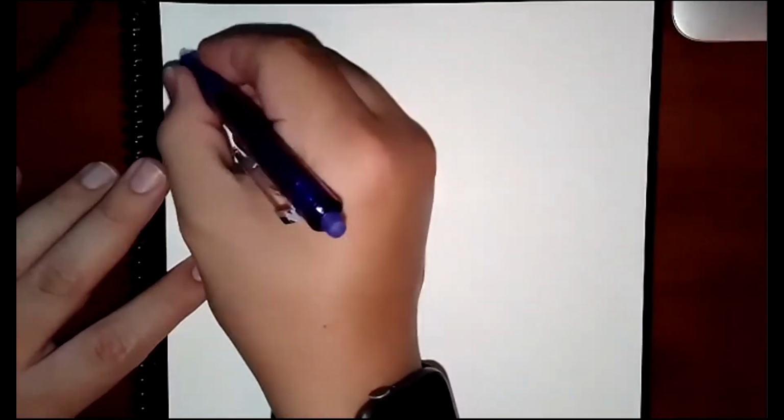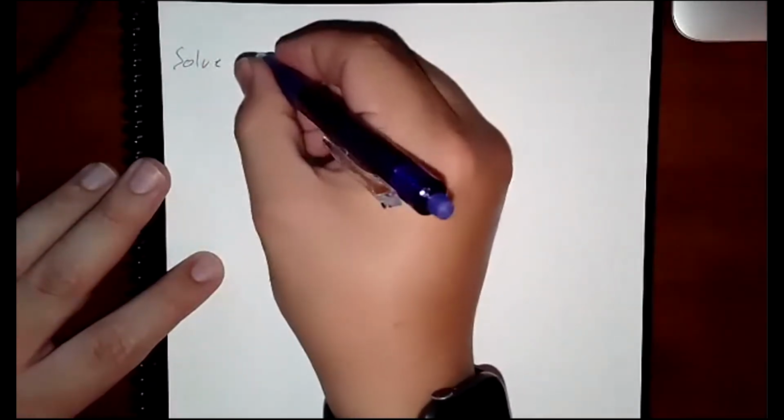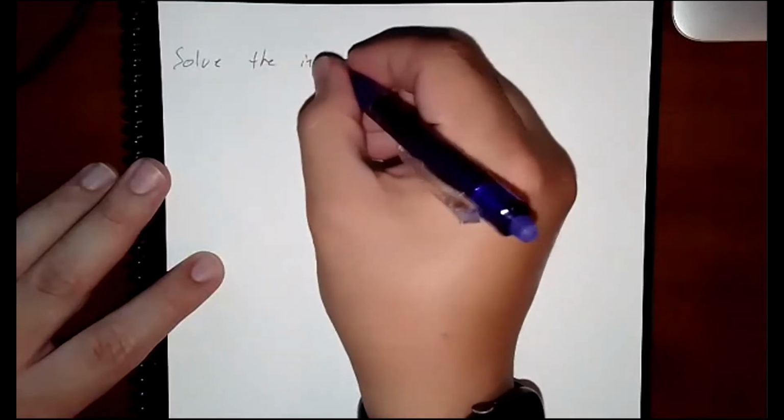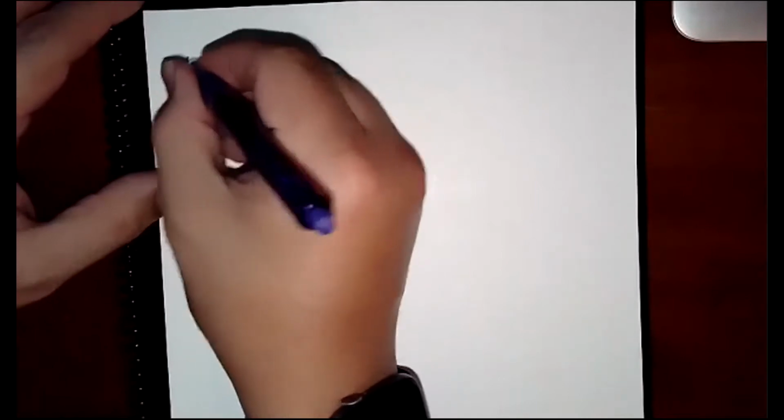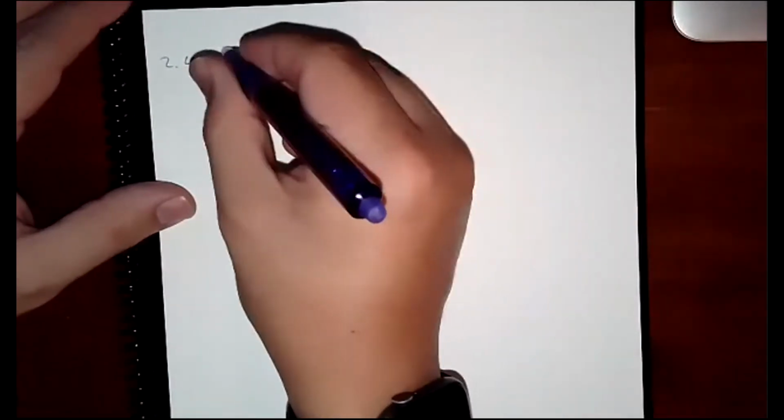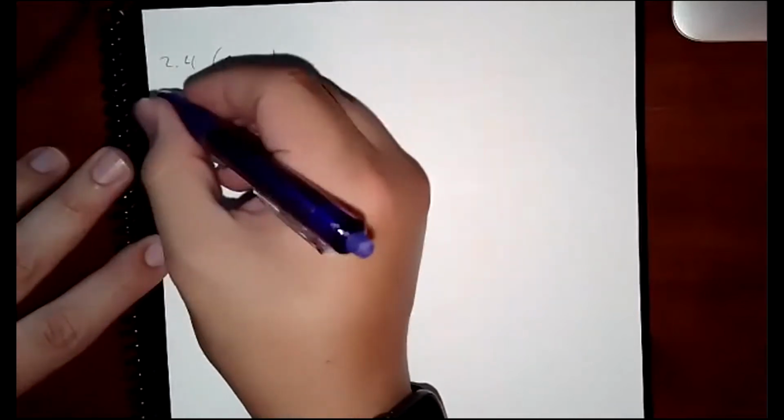All right. Solve the inequality. Still 2.4, question 1.